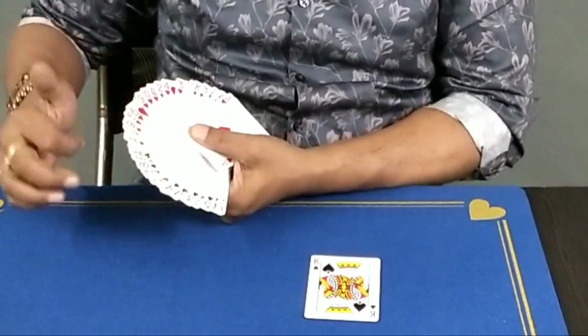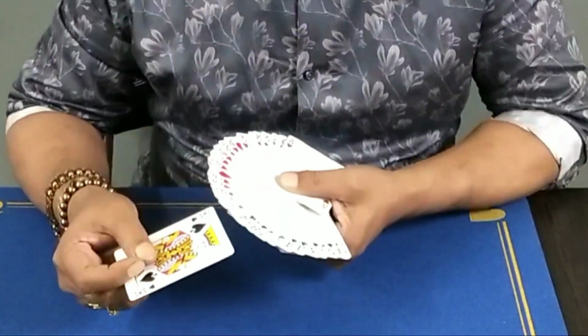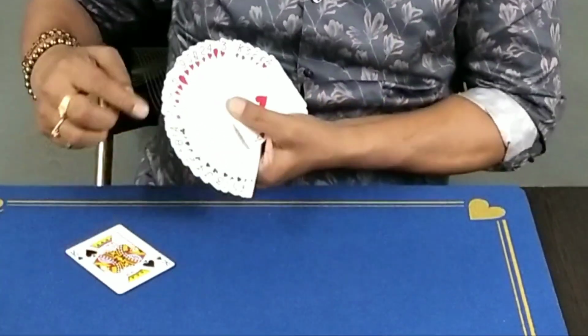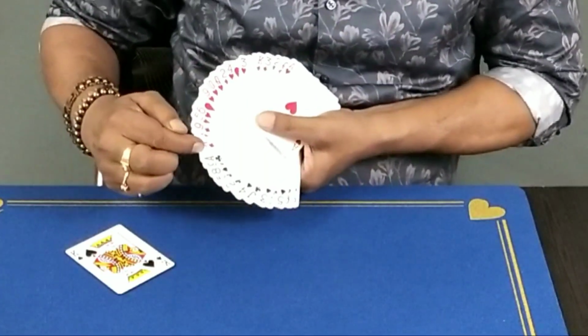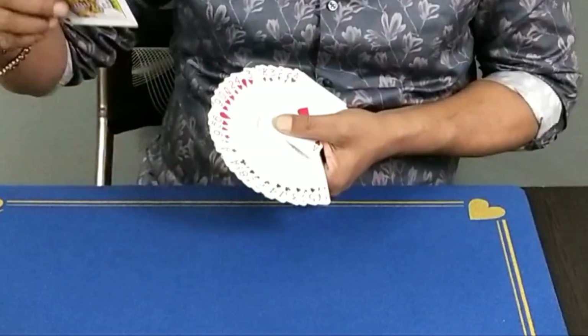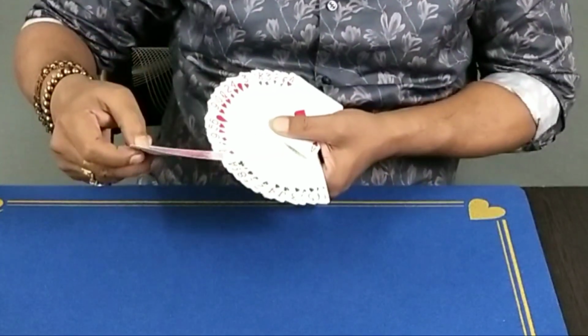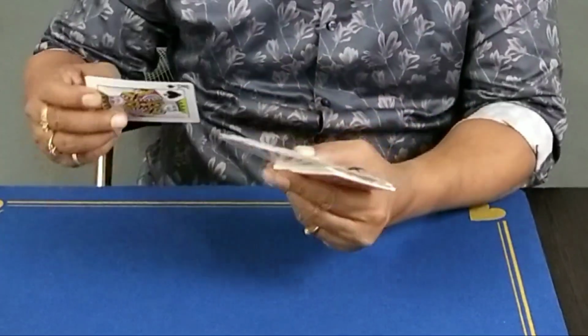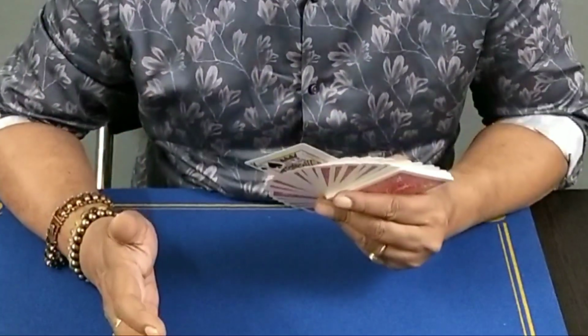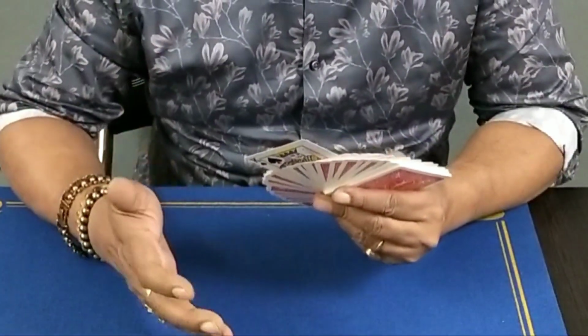Now, as you fan the cards, you need to place this facing the other way in between the 2 aces. That is, you note here, one black ace is here and the other red ace is here, and this should be pushed in between these 2 aces. So I'm pushing it here like so. From the audience viewpoint, you are pushing the card somewhere in the middle.